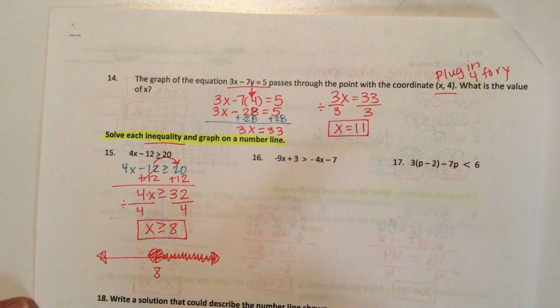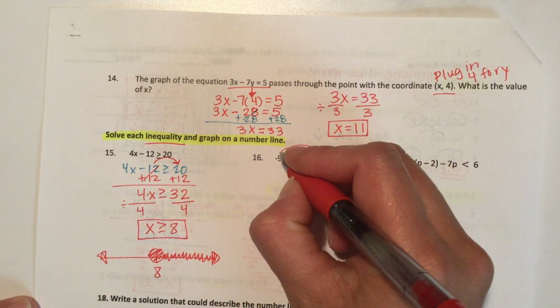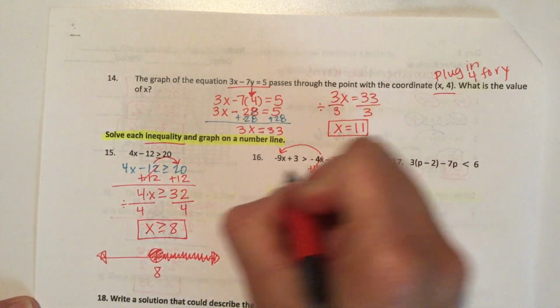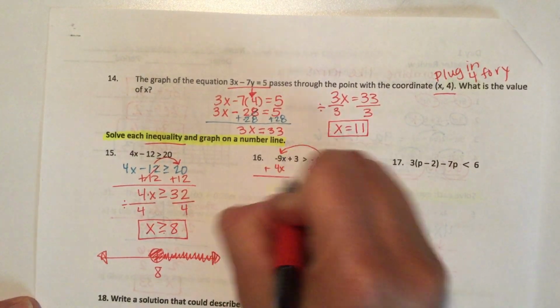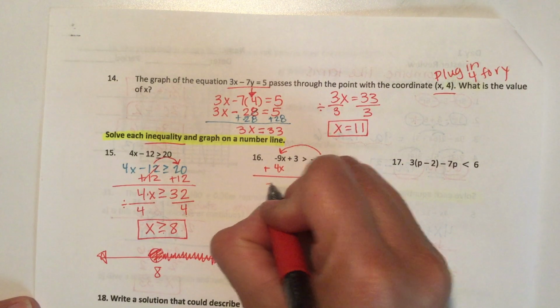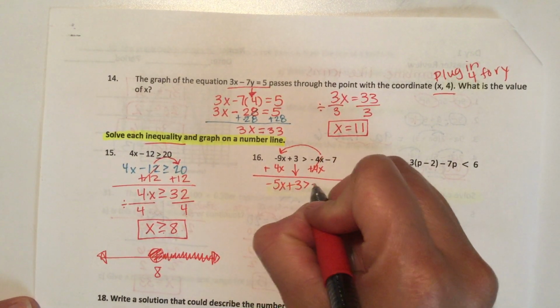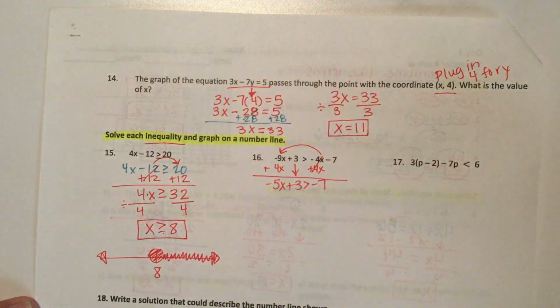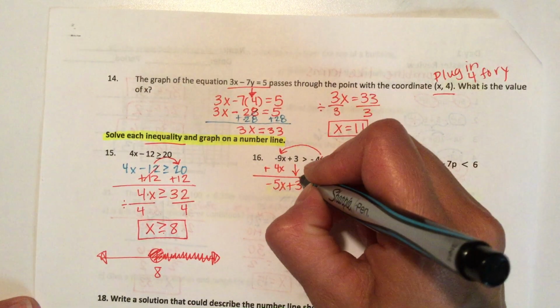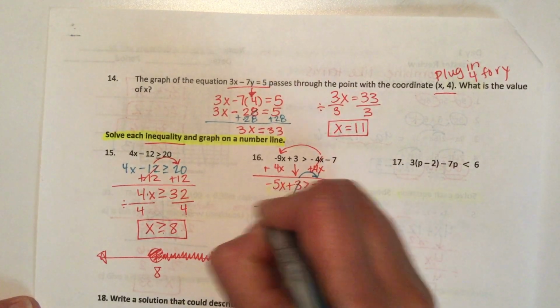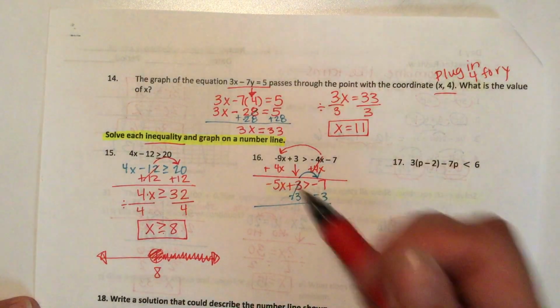All right, number 16. Here you have variables on both sides. So you're going to move your variables to the left and numbers to the right. Opposite of minus 4x is plus 4x, which cancels. Negative 9x plus 4x is negative 5x. Plus 3, you bring down, greater than negative 7. Now you move your numbers to the right. I'm going to move this plus 3 to the right. Opposite of plus 3 is minus 3, which cancels. You bring down your negative 5x.